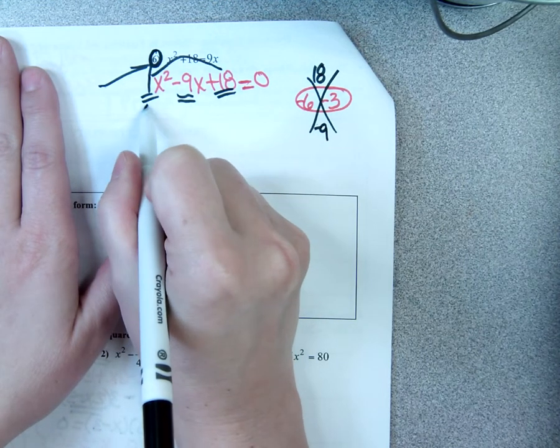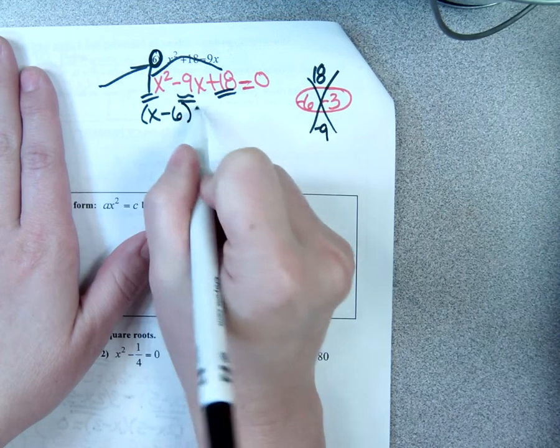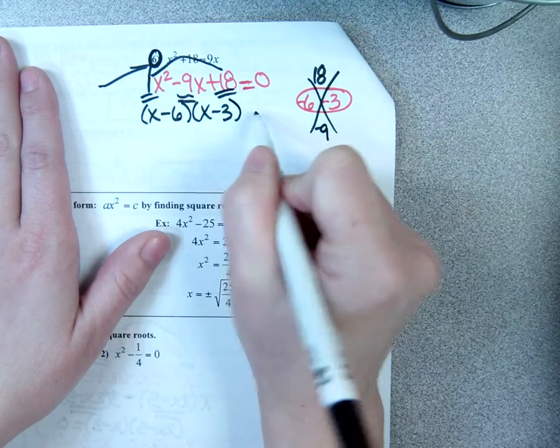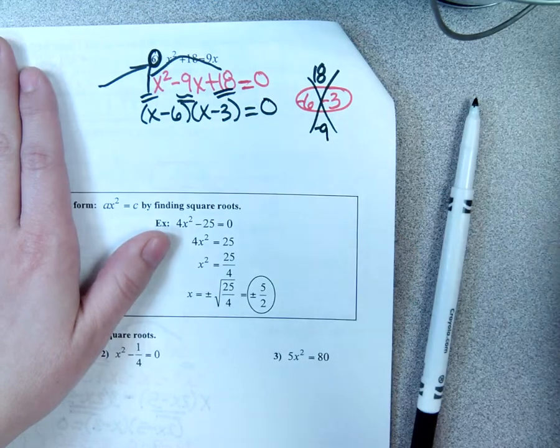X minus 6 and x minus 3. Yeah, an x minus 6 and an x minus 3. We can shortcut because of the 1 in front. So x minus 6 and x minus 3.